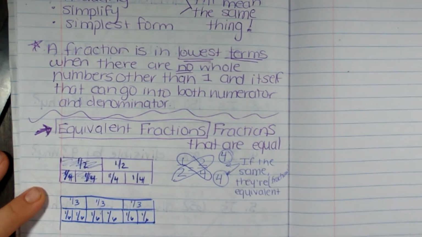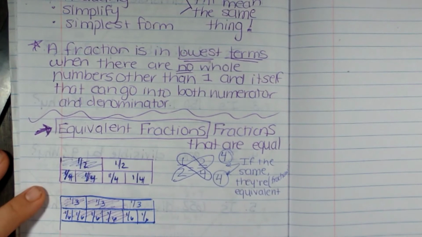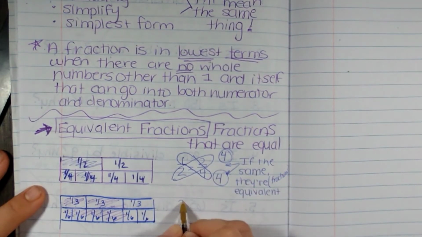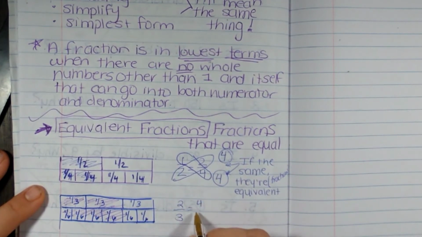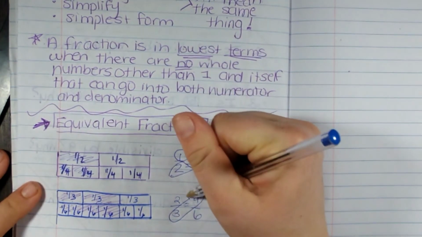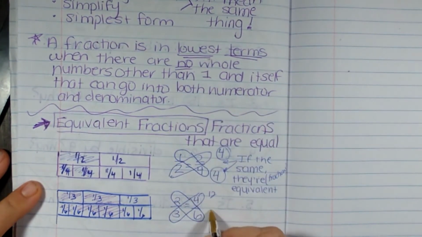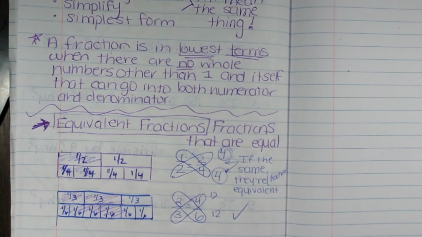So if I was to color in these here and color in what's underneath it, then I have 2/3 is equal to 1, 2, 3, 4/6. Let's multiply across. 4 times 3 is 12. 6 times 2 is 12. They are equivalent because 12 and 12 are the same. Okay, so that is an example of equivalent fractions.